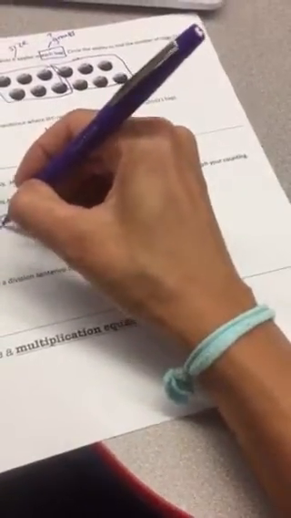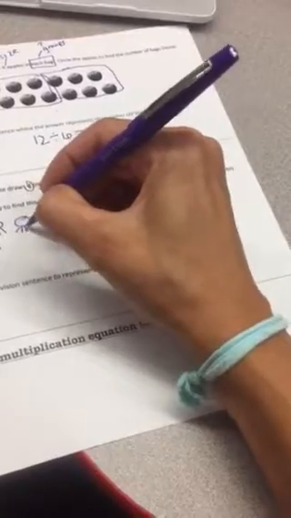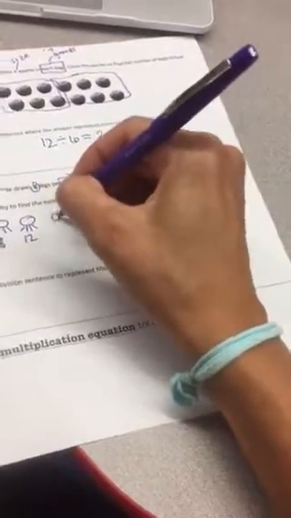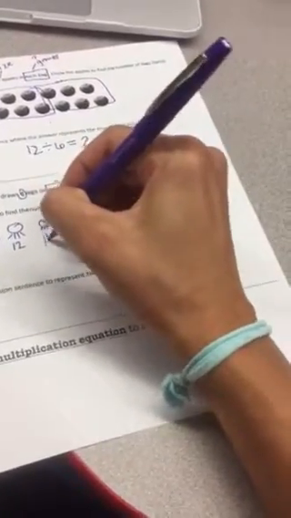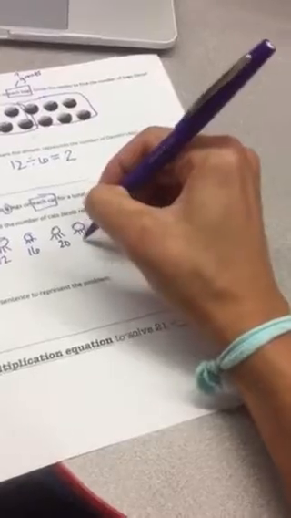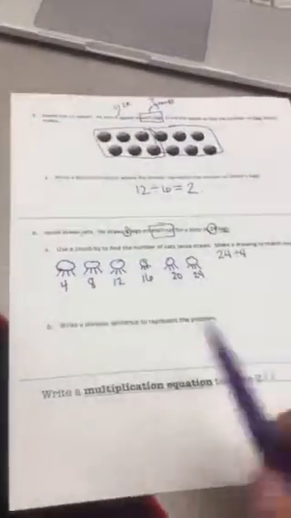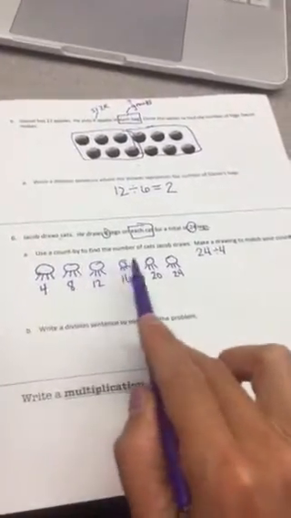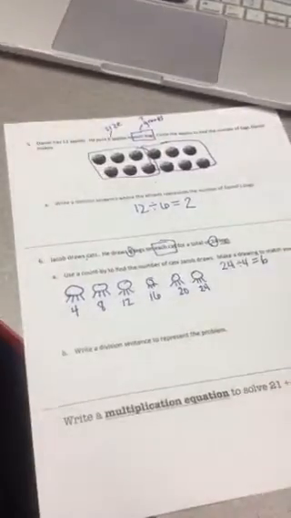I draw another cat, 1, 2, 3, 4, and I count by. Count by helps us find our number of groups because now we can see 1, 2, 3, 4, 5, 6. We find out Jacob draws 6 cats, and we'd want a complete sentence.